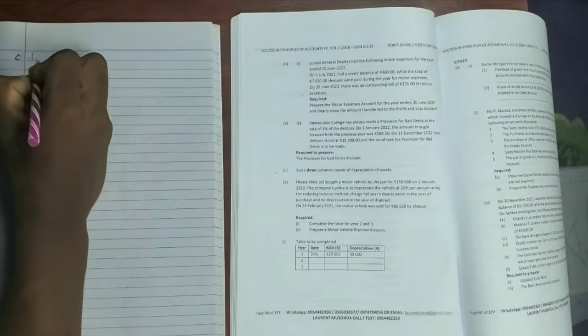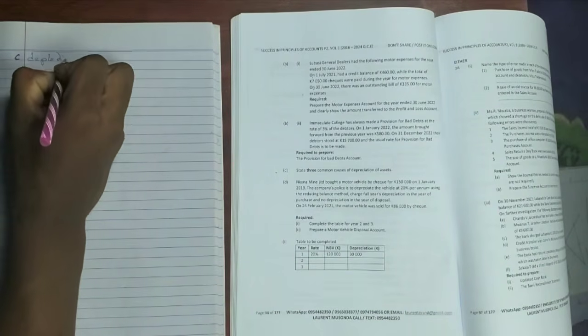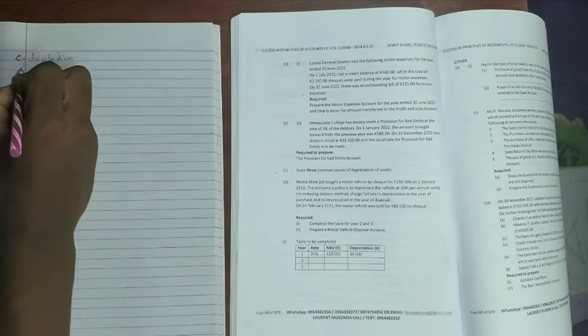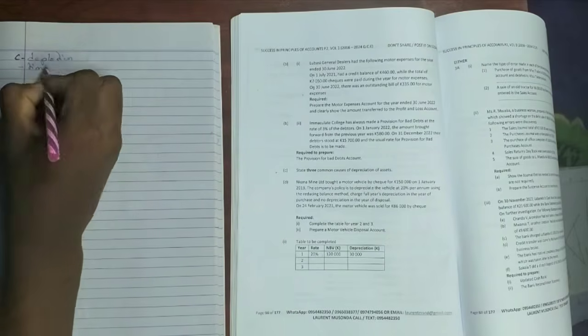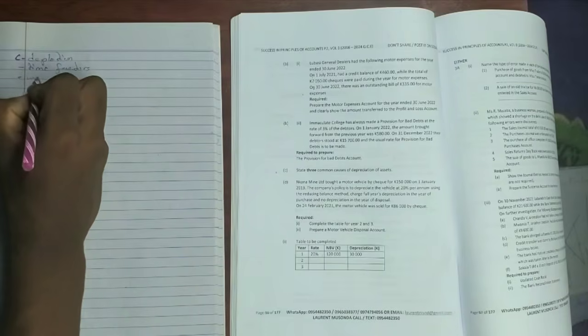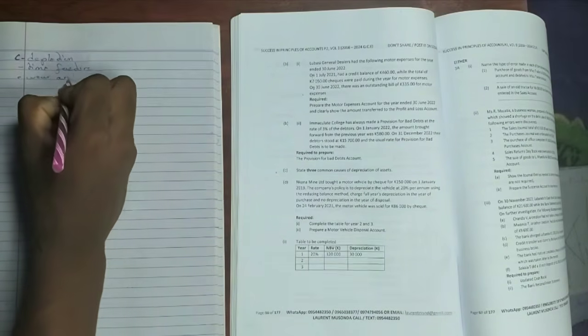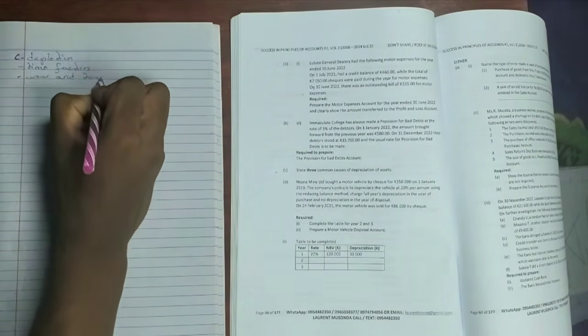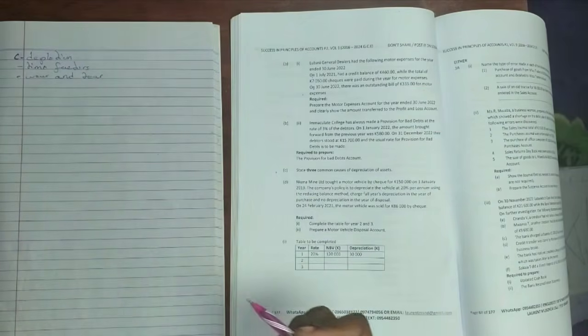So we can put depletion, time factors, or wear and tear. So these can be some of the common causes for depreciation. And just like that, you have your 3 marks.